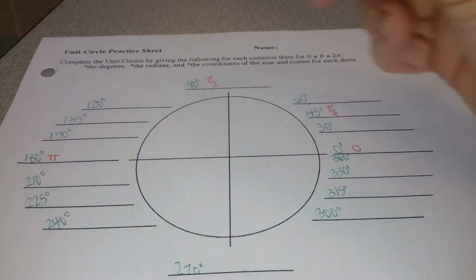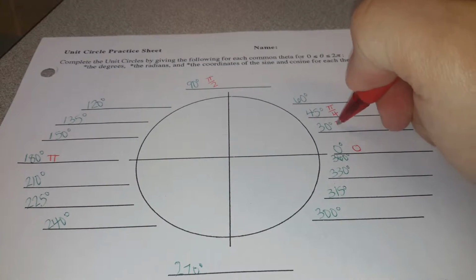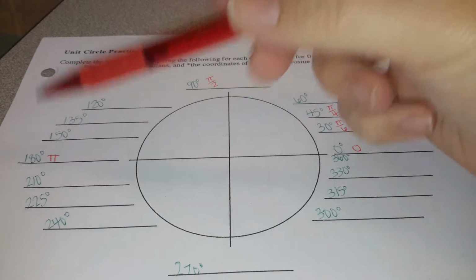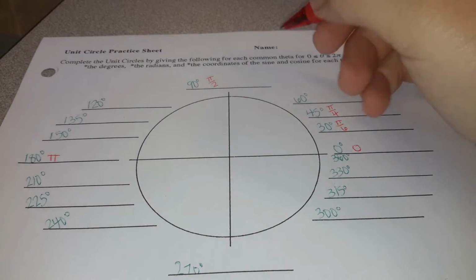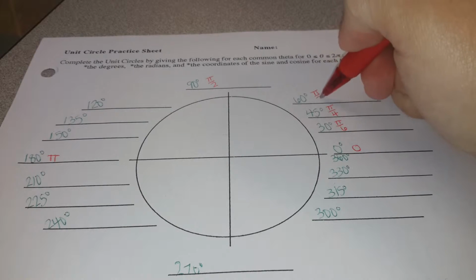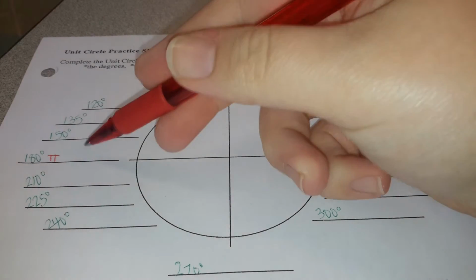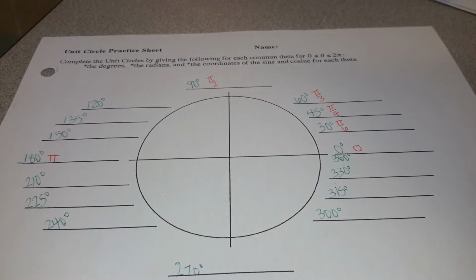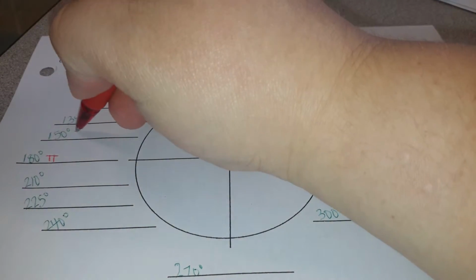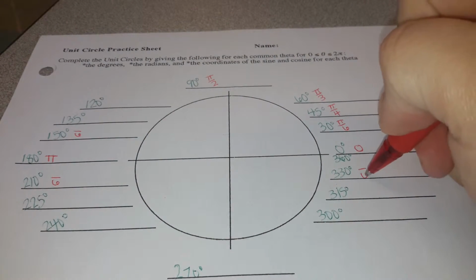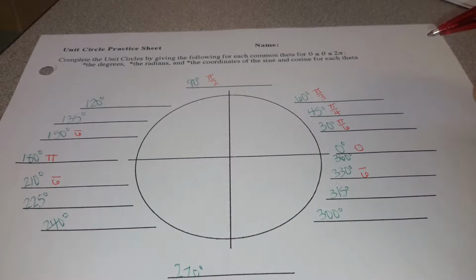30 goes into 180 6 times, so that makes this a sixth of pi. 60 goes into 180, which is pi, 3 times, so this is a third of pi. Values that are the same distance from the x-axis have the same denominator in radians. So this one's over 6, this one's over 6, this one's over 6, and it's the next value that doesn't reduce.